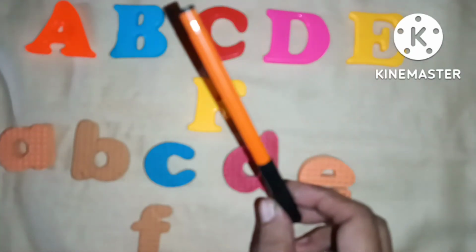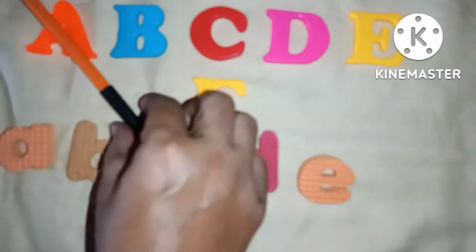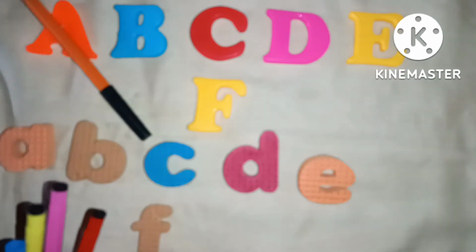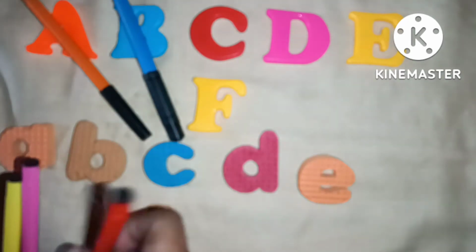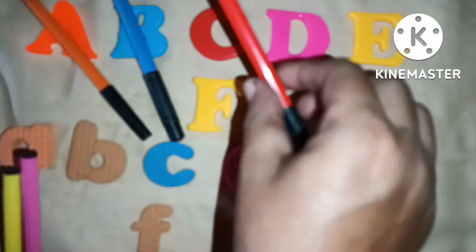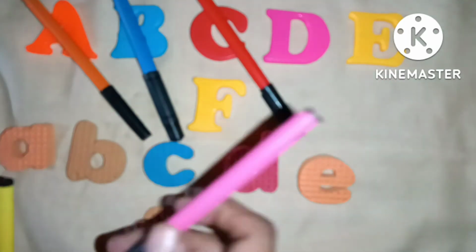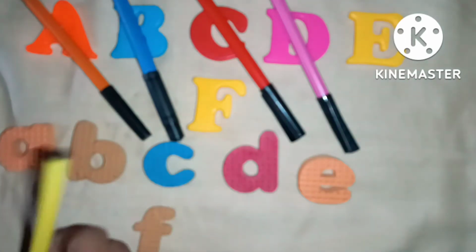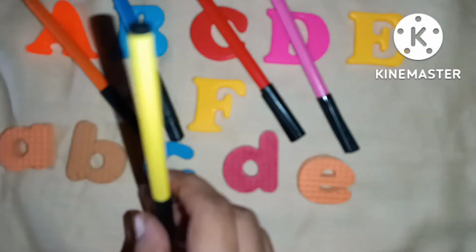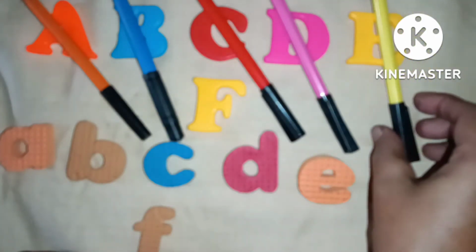This color is matched with A. This color is matched with A. And this one is matched with B. This one is matched with C. And this one is matched with D. And the last one is matched with E.